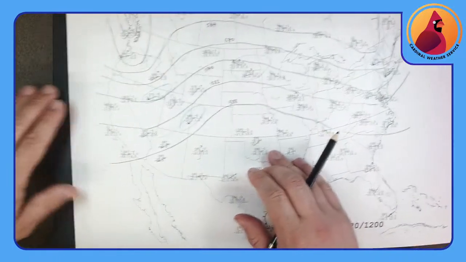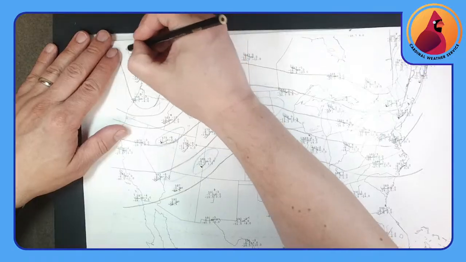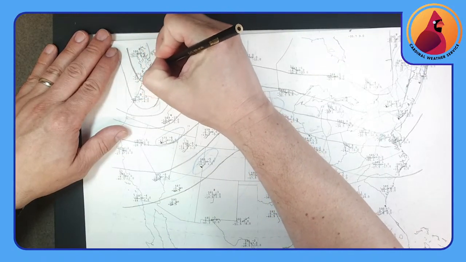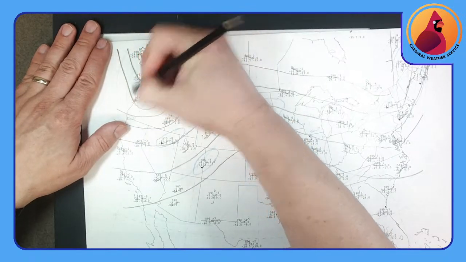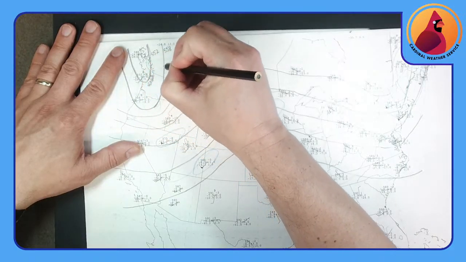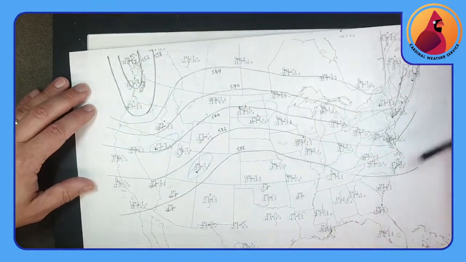So now I'm going to just do some touch-up work. I'll start back with my height contours. I'm going to come around and retrace these with a heavier emphasis.